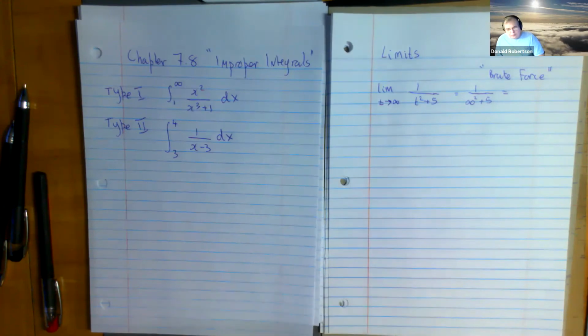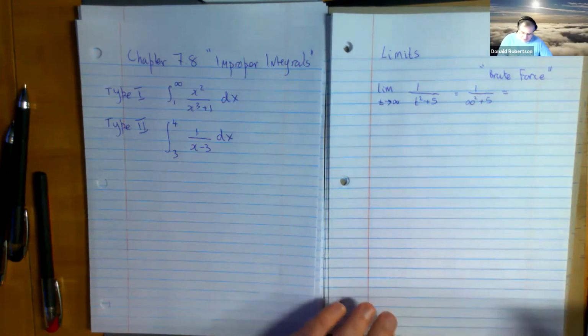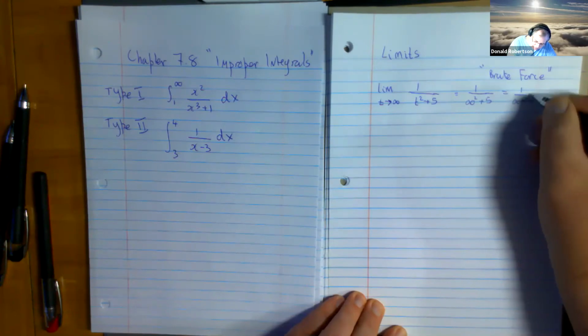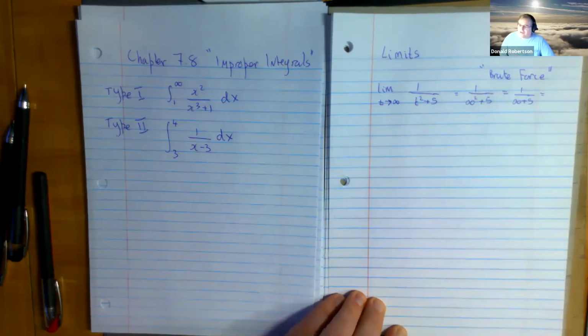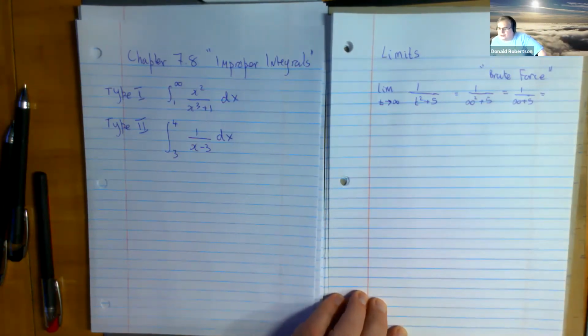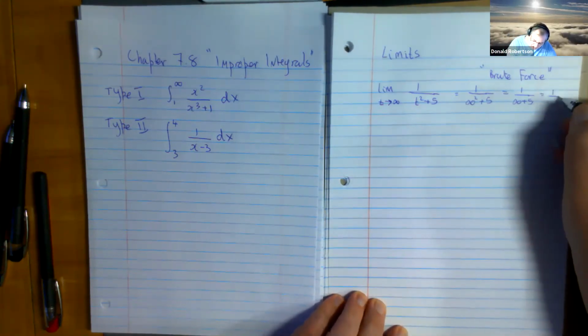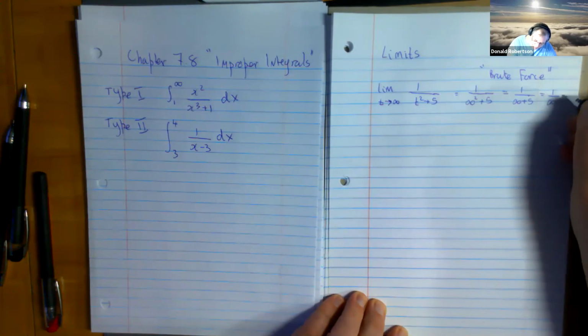Calculations with infinity are a little bit weird. Isn't infinity squared still infinite? So that would essentially be 1 over infinity add 5. Isn't infinity add 5 still infinite? Which gives me 1 over infinity.